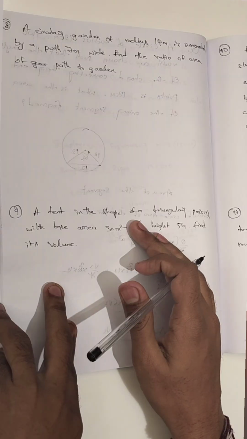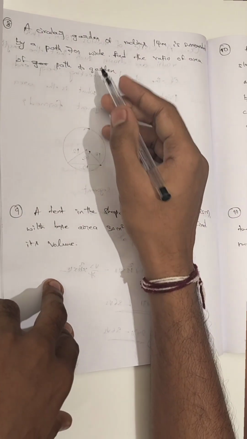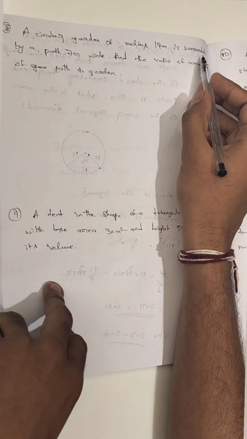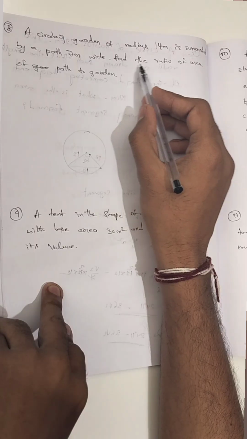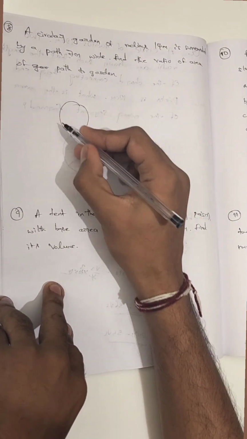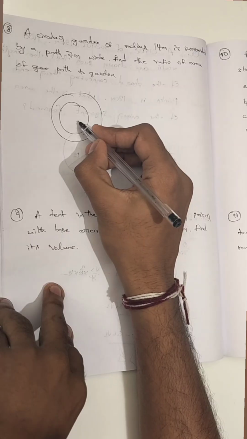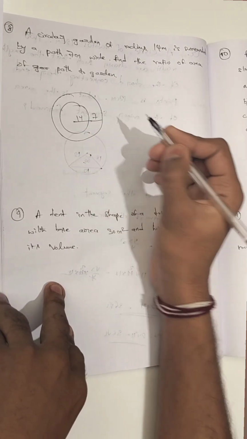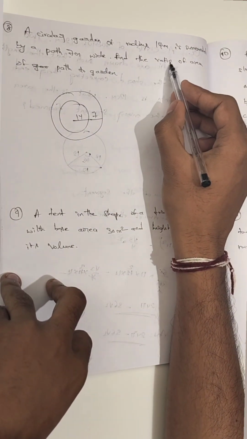8th question. A circular garden of radius 14 centimeters is surrounded by a path 7 meters wide. Find the ratio of the area of the path to garden. I am going to draw the picture for this. Here it is the 14, it is the 7. They are asking about the ratio.